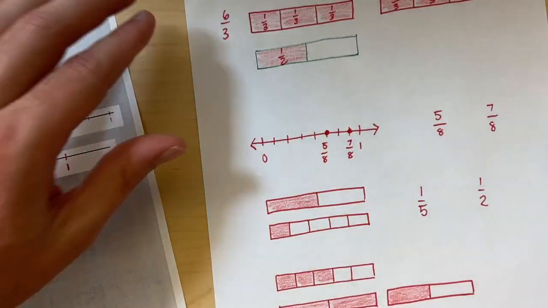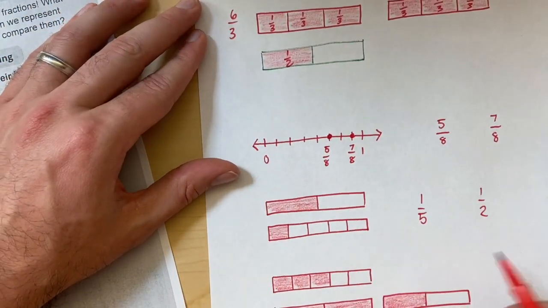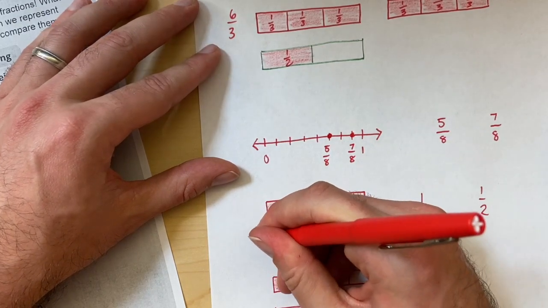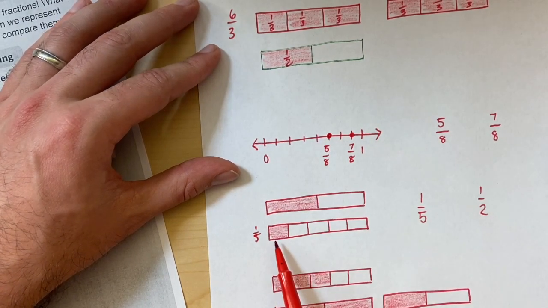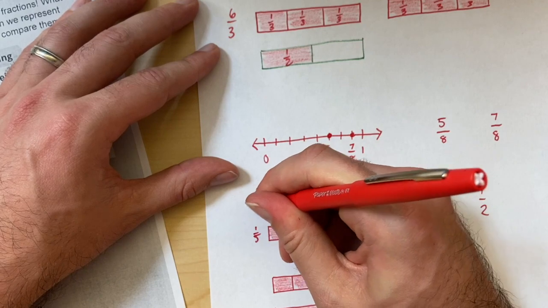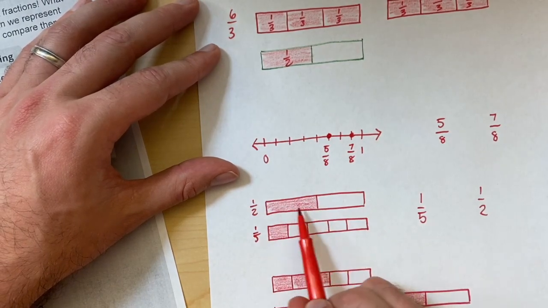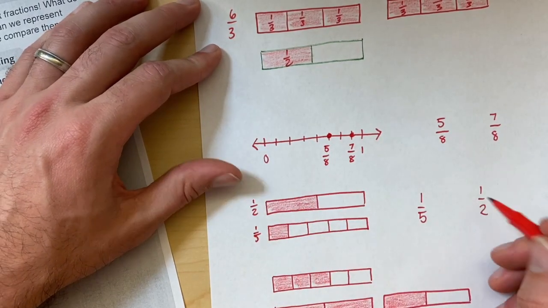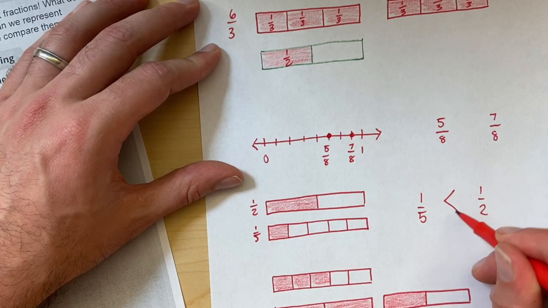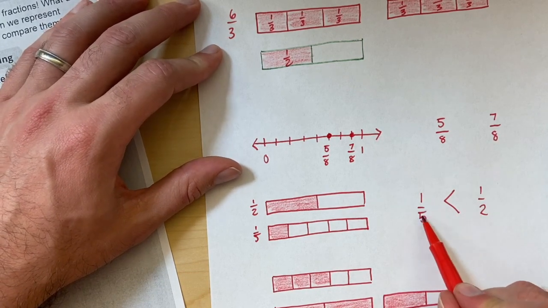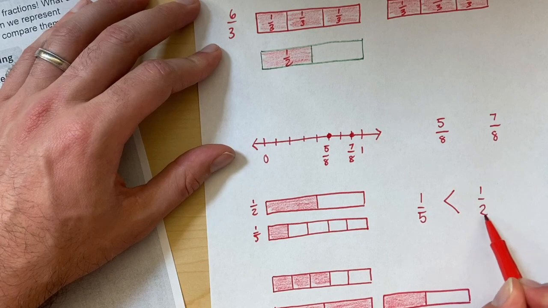Right, so we can show that here. Here's my candy bar, sharing it with 5 people means I'm going to have a tiny piece. Sharing it with 2 people means that my piece will be a whole lot bigger. So we can see that 1/2 is larger than 1/5, or we could say 1/5 is less than 1/2.